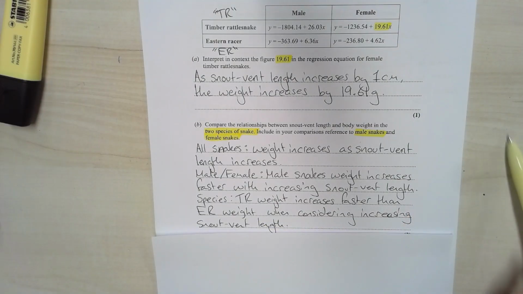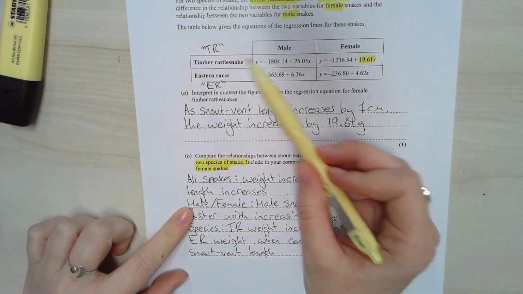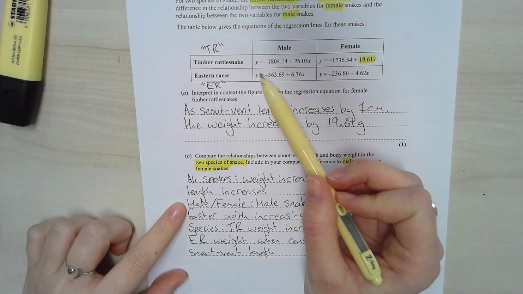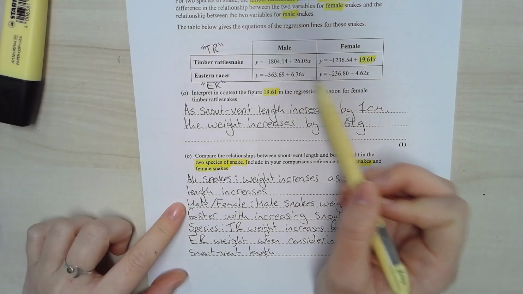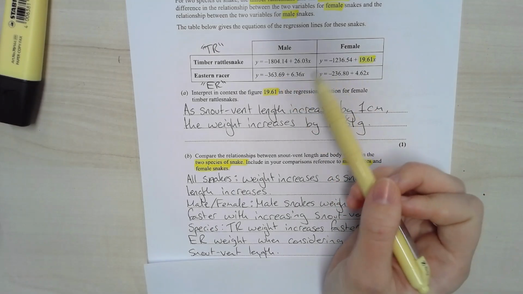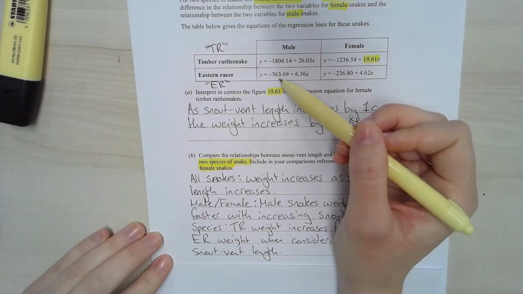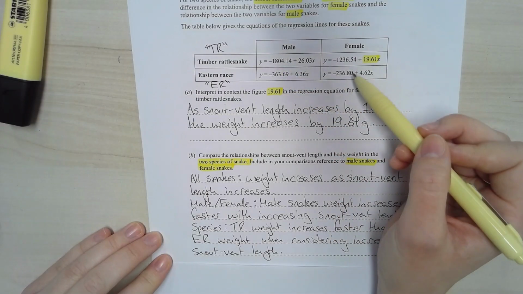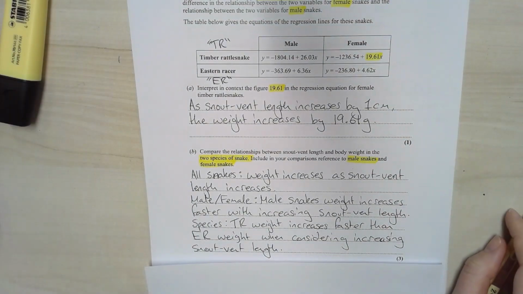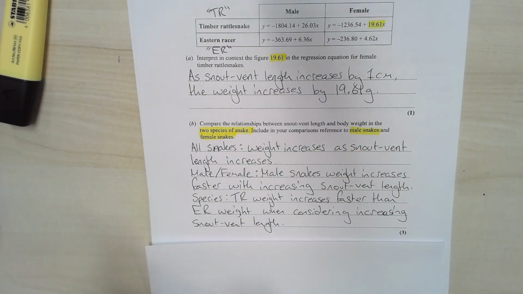Here, for the male-female, you could have compared your male and female timber rattlesnakes, or you could have also compared your male and female eastern racer snakes, or you could have compared them all together, as I've written down here. Same thing when we're looking at our species. You could compare the male species separately and the female species separately as well. Those would be considered appropriate. So 3 points considering male-female relationships and our species relationships and differences. That will get you those 3 marks.